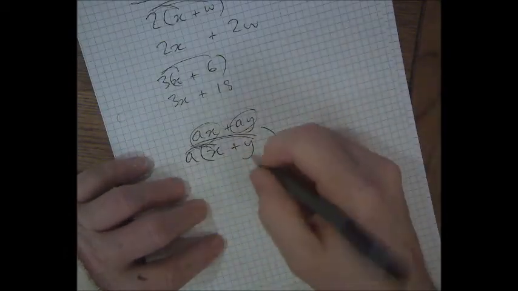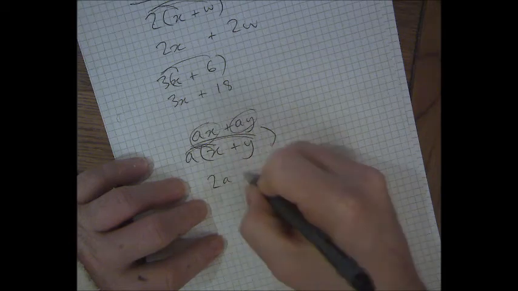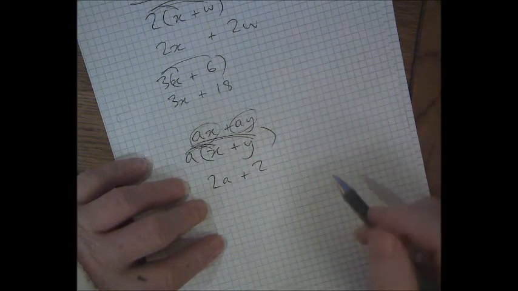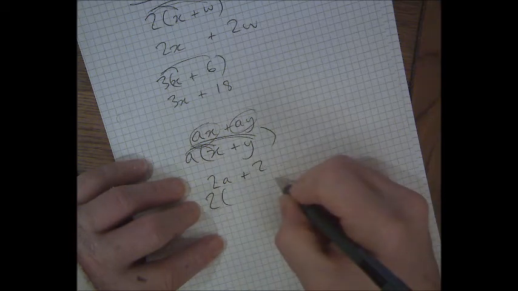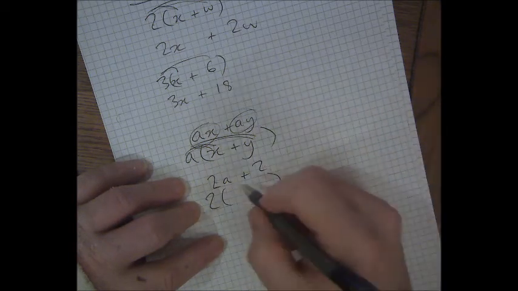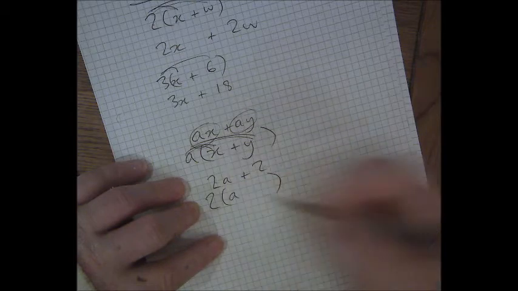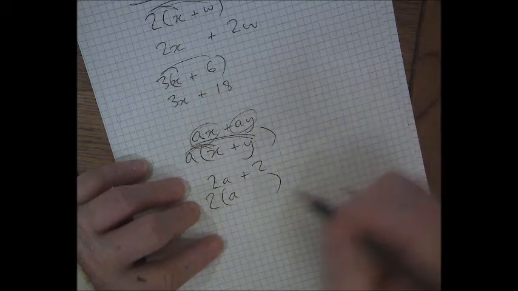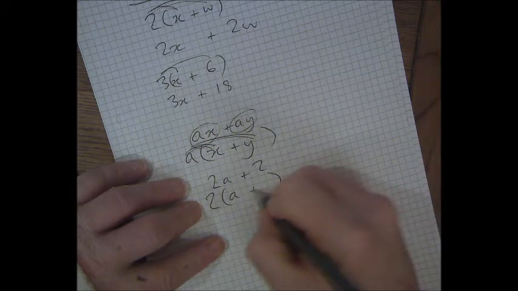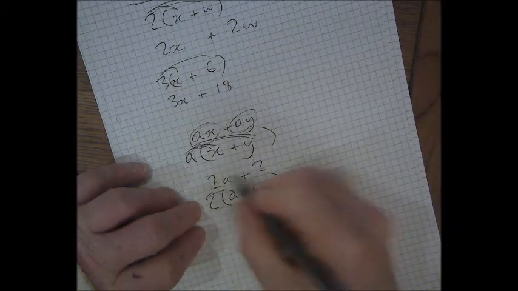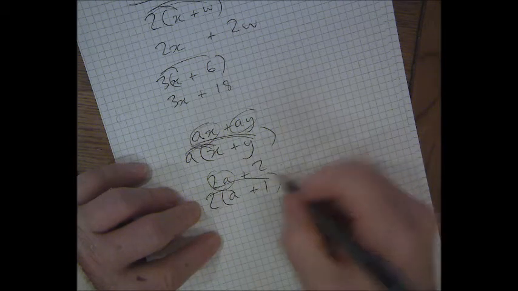So for example, sometimes you have to use a 1. So I see a 2 twice, write that out the front of a bracket. Write what it used to be with. It used to be with an a there. And just have a bit of muck around. I need to do a multiplication to achieve a 2. Just use a 1. 2 times a is 2a. 2 times 1 is 2.